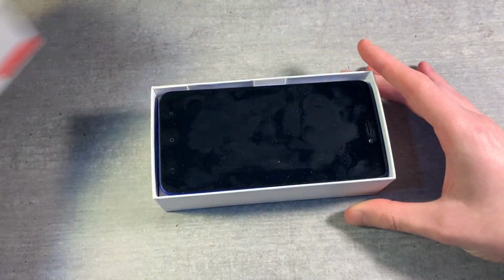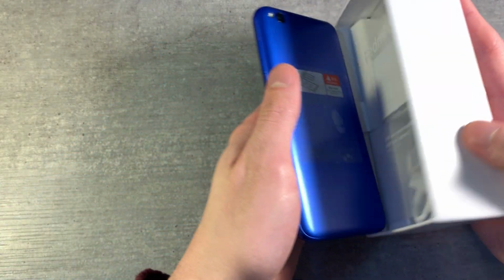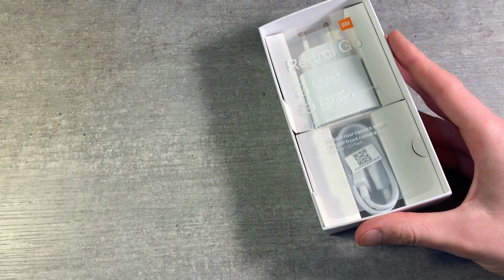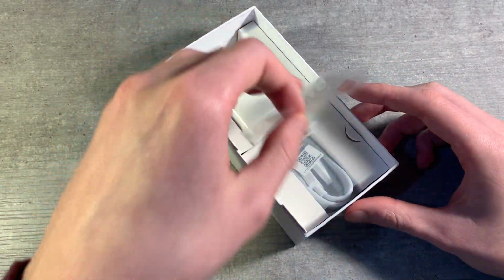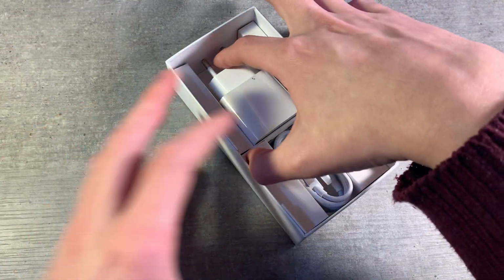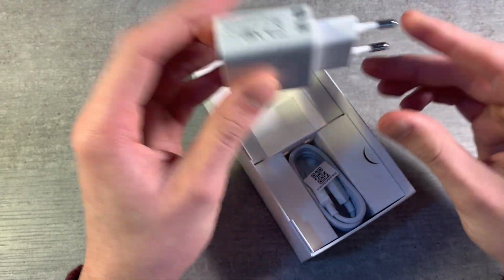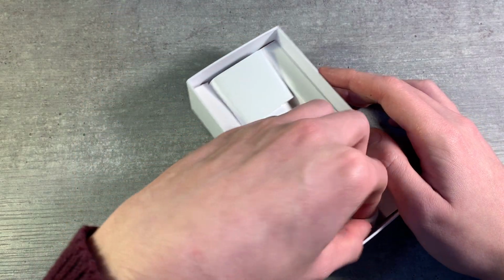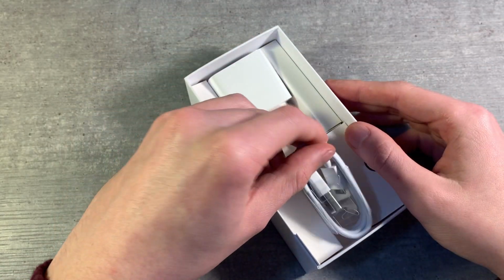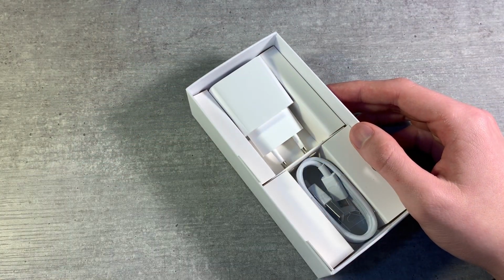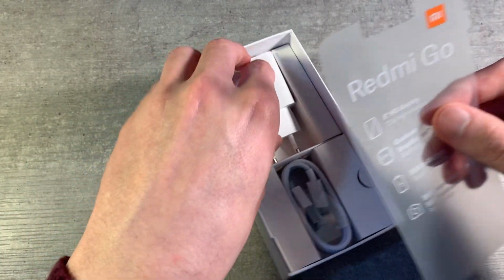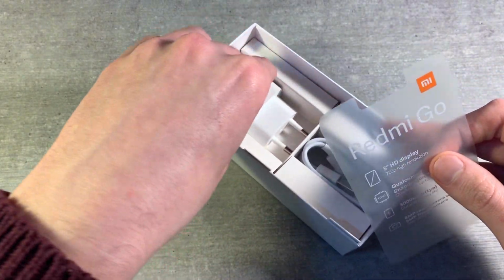Global version. Look at the completion. In the completion we have the device in blue color. Okay. Protected film. Charger. Adapter for charging. And micro USB cable. That's all the completion. The completion is without headphones. Okay.